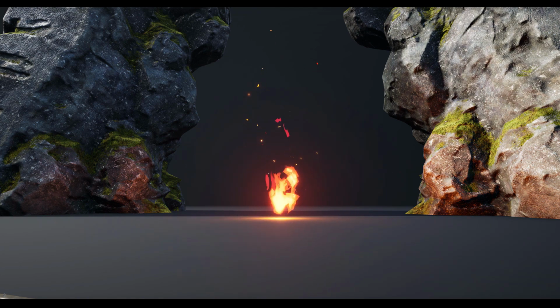Also, I've got a couple of things here to make it move a lot faster if you want some sort of raging fire, or maybe a slow burning fire like that one, for example. But I just found this value looks the best for me, so it's somewhere in between a raging fire and just a regular fire, to be honest.